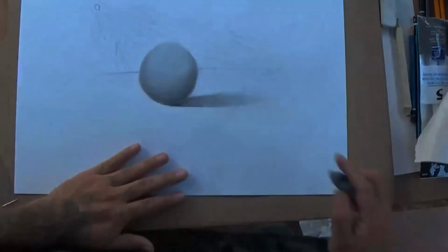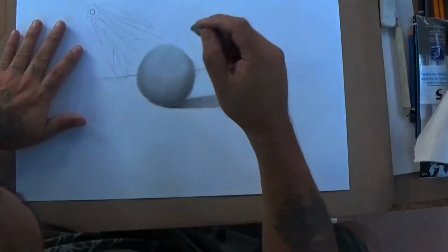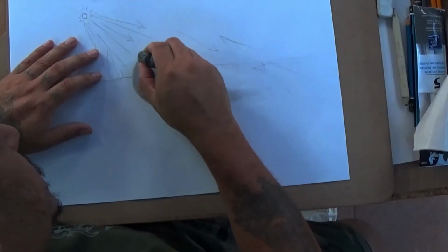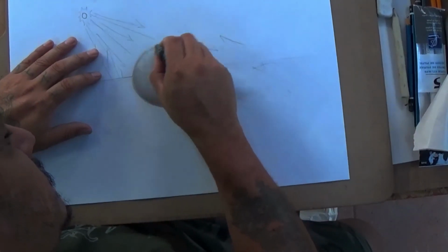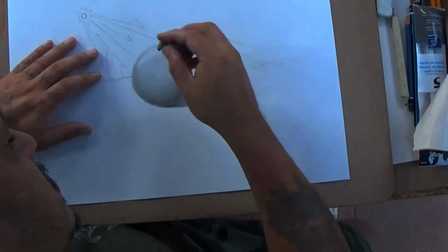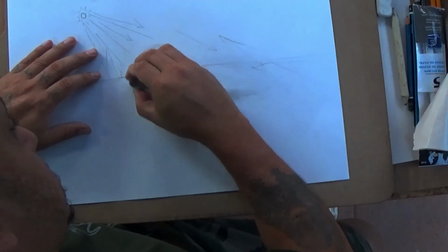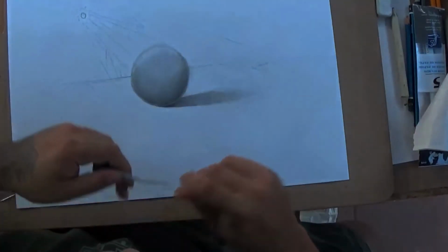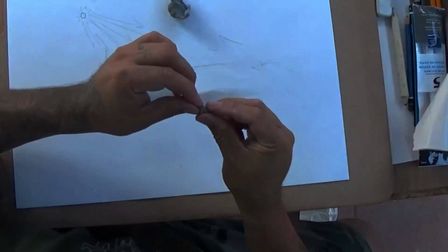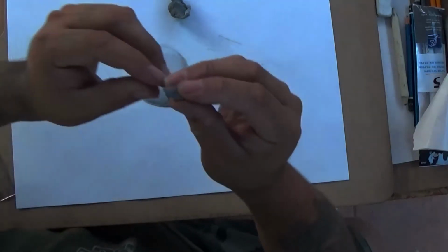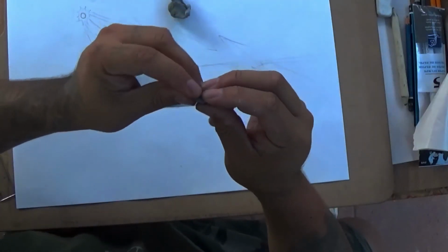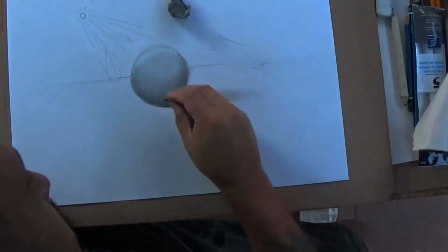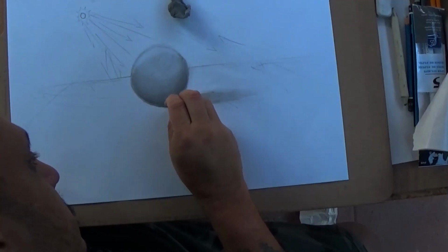So now let's just add the highlights. Where's the light sitting there? And you just erase it. See right here, you could just make this. This is why I like this eraser, because you could just make it small and thin right there. See, make it small and thin, and then pick at it with the edge.